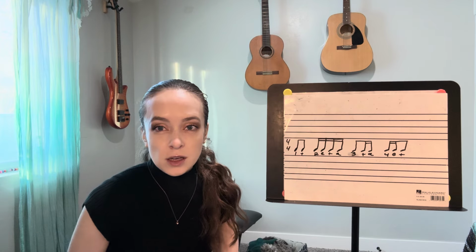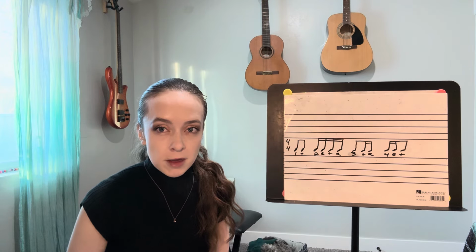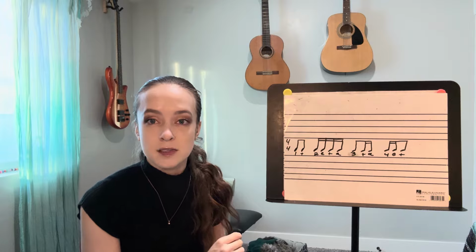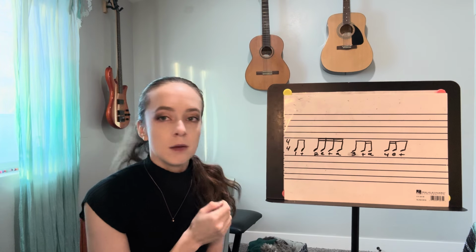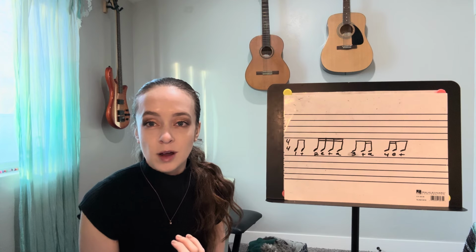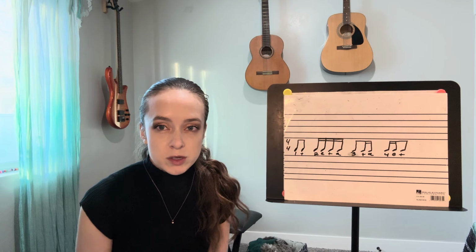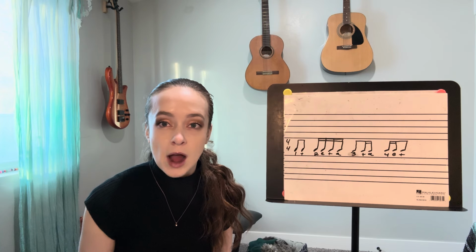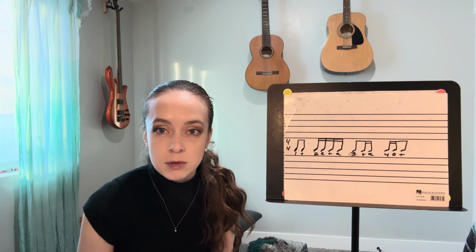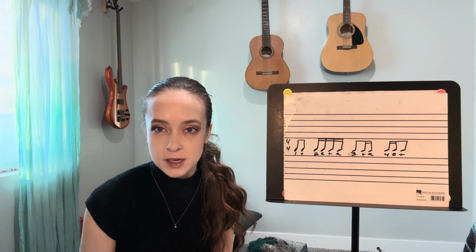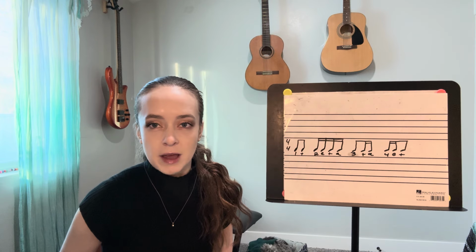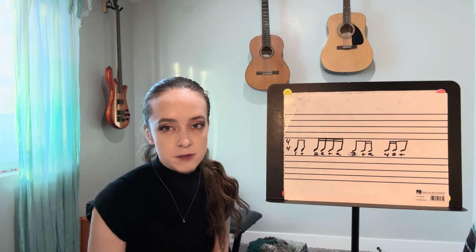I actually like to use the Let's Play Music method for these 16th note subdivisions as well. They assign insects with these rhythms to help people remember them. I don't know, it works. My little brother was in Let's Play Music, and so I watched him at an age where I was teaching music. I watched him take music lessons, and so witnessing this teaching method as a teacher myself, I kind of have utilized some of the ideas from it in some regard, and this is one of the things that has stuck with me.